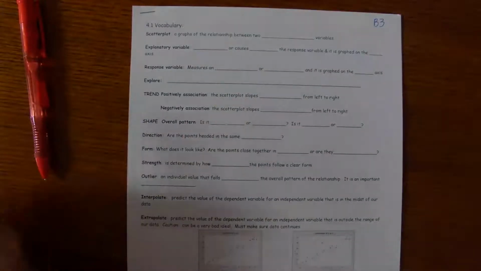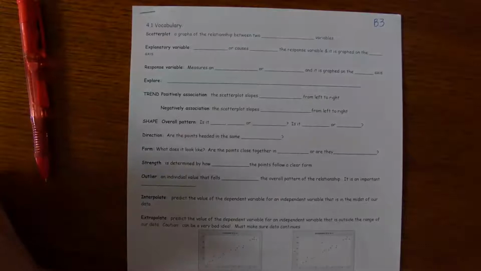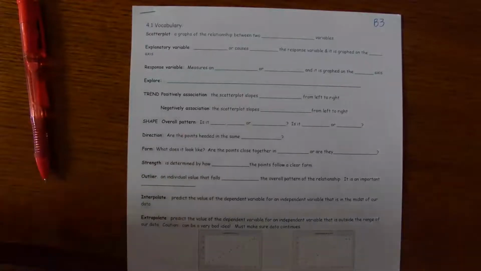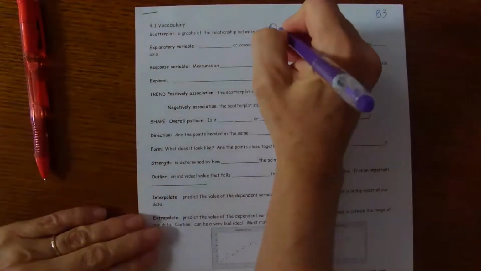A scatter plot is a graph of the relationship between two quantitative variables.